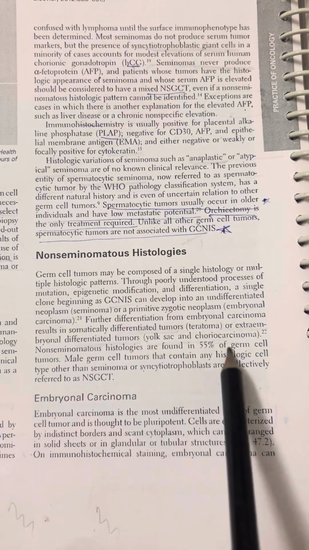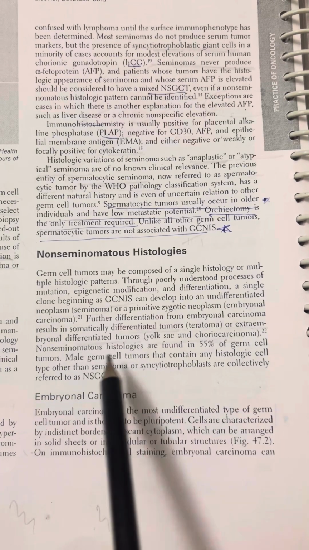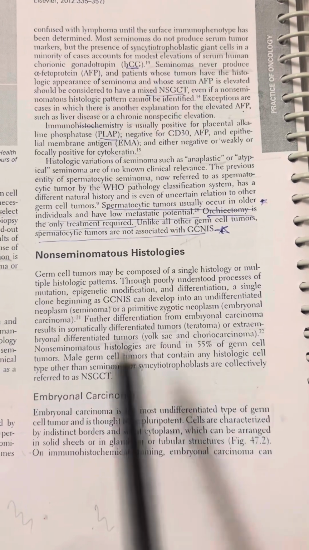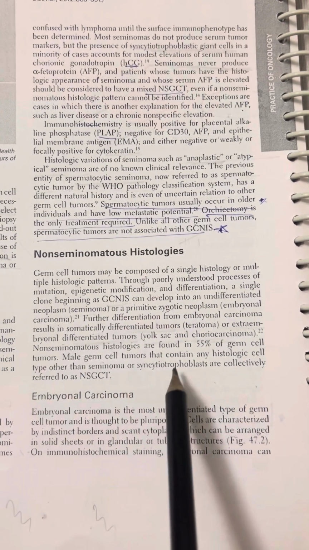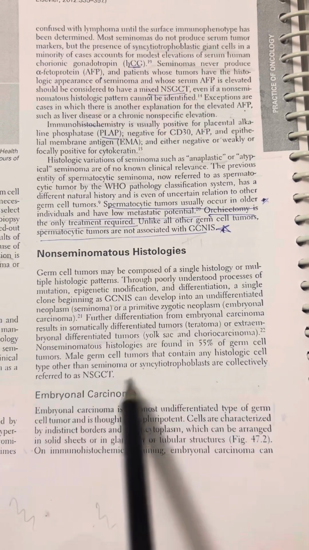Non-seminomatous histologies are found in 55% of male germ cell tumors, and germ cell tumors that contain any histological cell types other than seminoma and cytotrophoblast are collectively referred to as NSGCT.